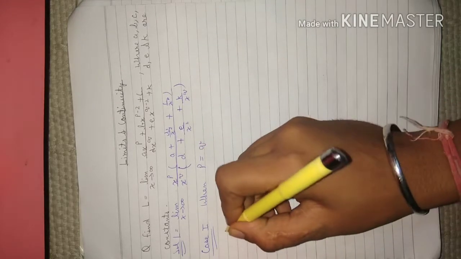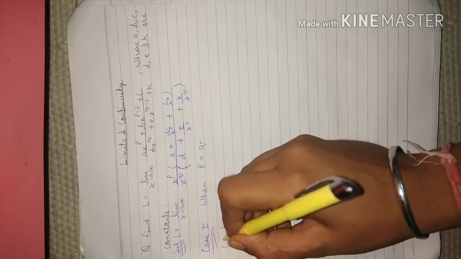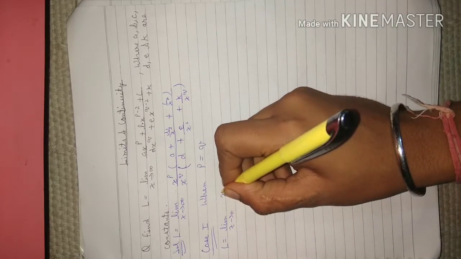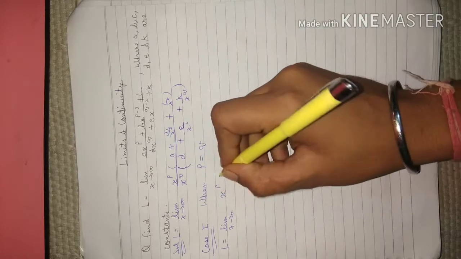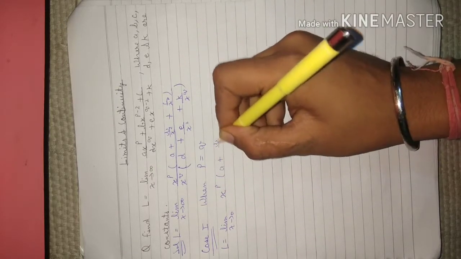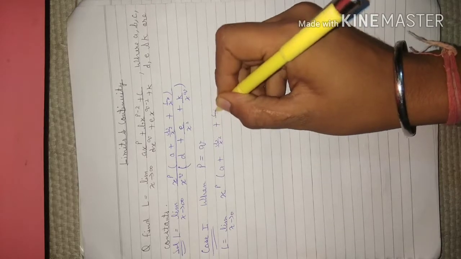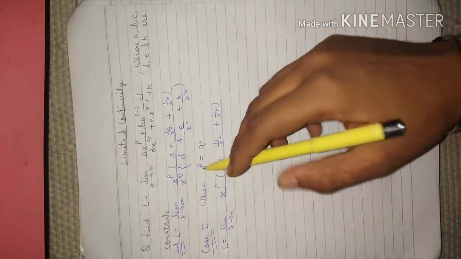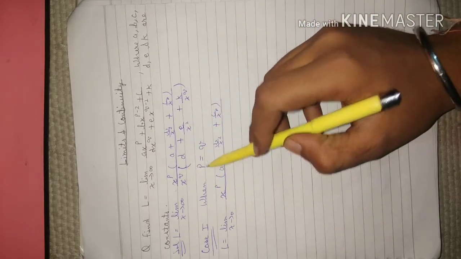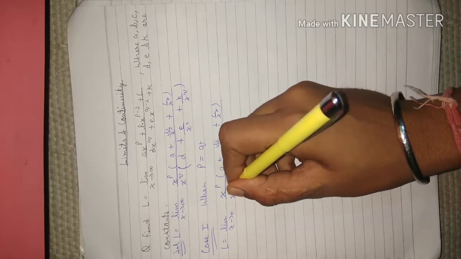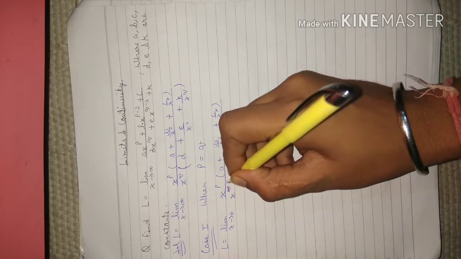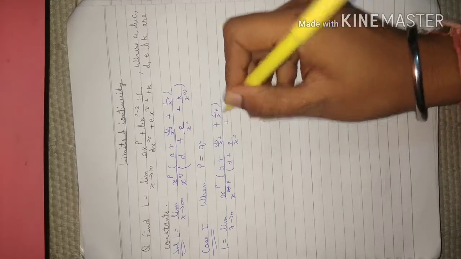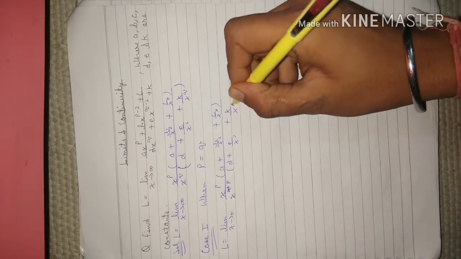In that case L becomes limit x tends to infinity, x^p times a plus b by x square plus c by x^p, and we can replace the q by p as p is equal to q. Therefore we can write it as x^p times d plus e upon x square plus k upon x^p.